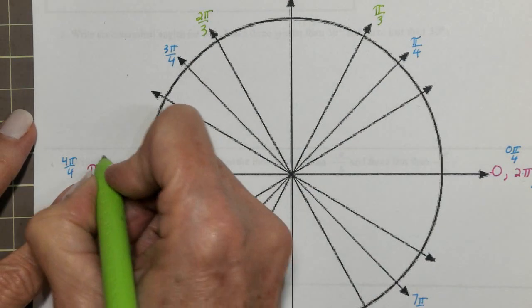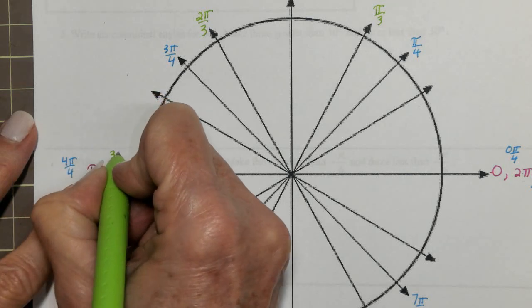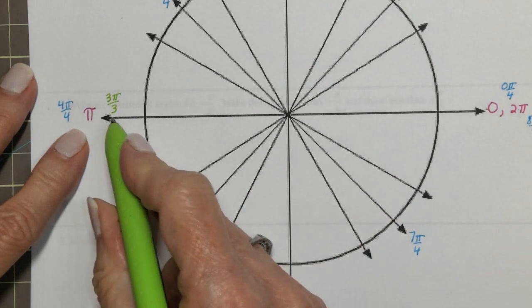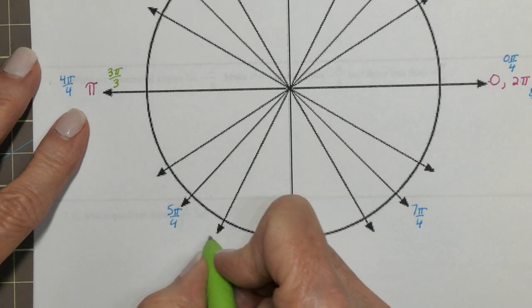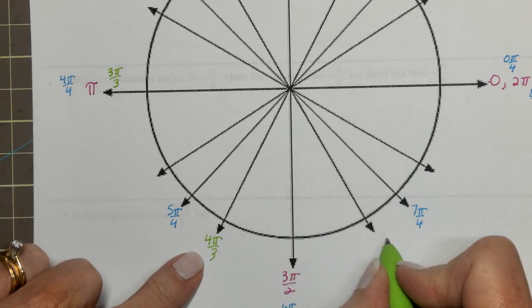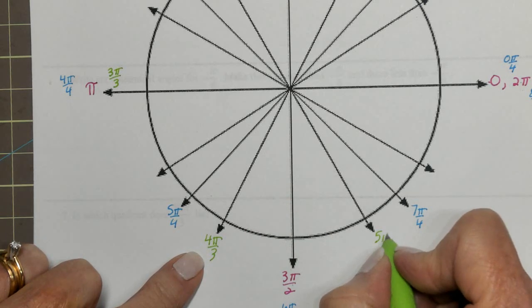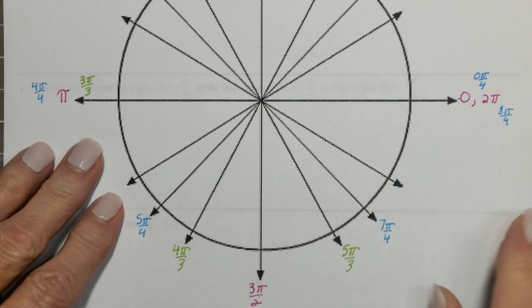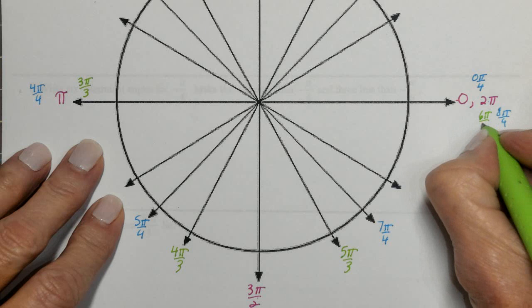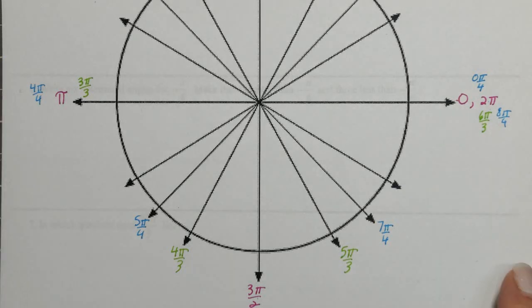If we go to pi, I can think of that, if I wanted to, as 3 pi over 3. If I go 1 pi over 3 more, I'll be at 4 pi over 3. 1 more pi over 3 would be 5 pi over 3. And if I go all the way around, I can think of 2 pi as 6 pi over 3. Those are all the pi over 3 angles.